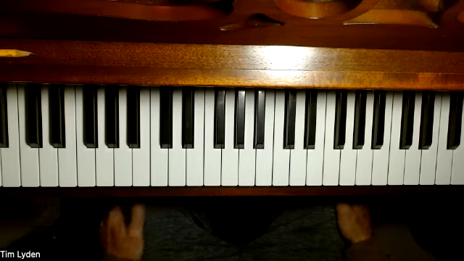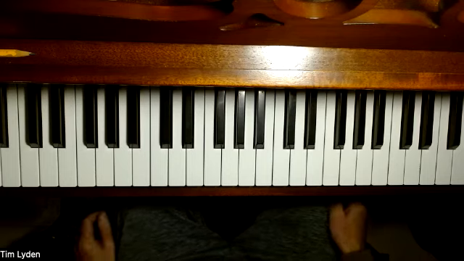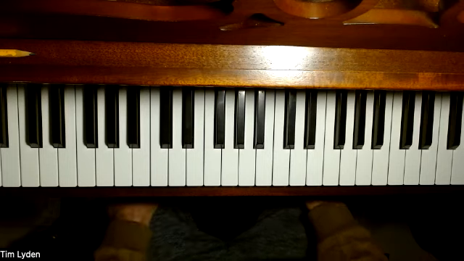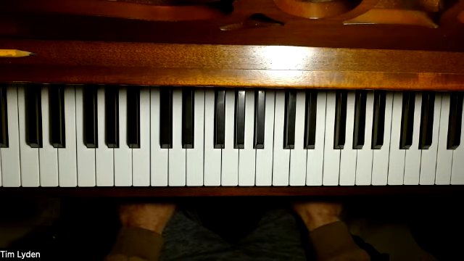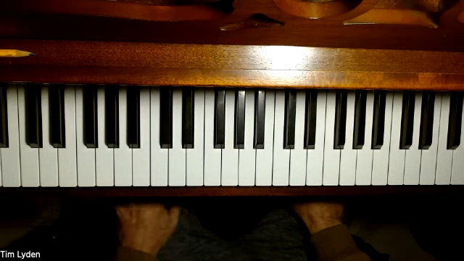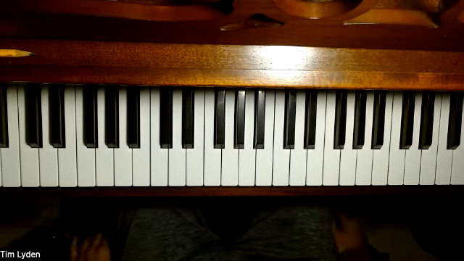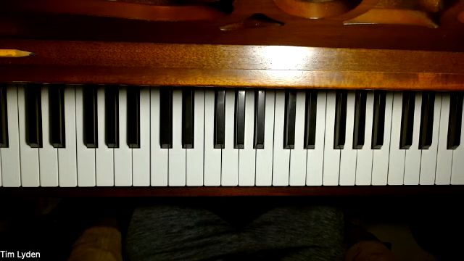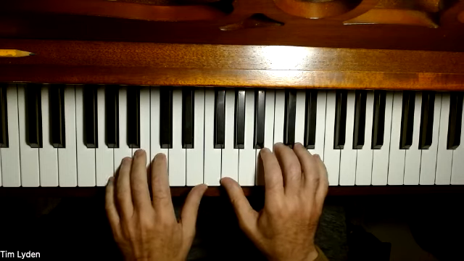Now I'm going to play a tune very slowly. I'm going to use Quiet Nights of Quiet Stars, and I'm going to show you how these ninths could work. I'm not going to play voicings because I'm not talking about voicings right now.